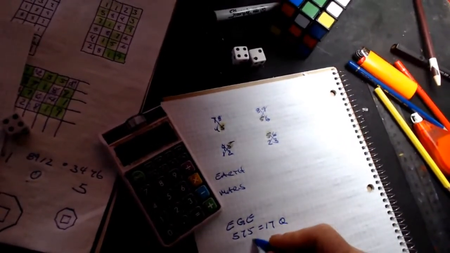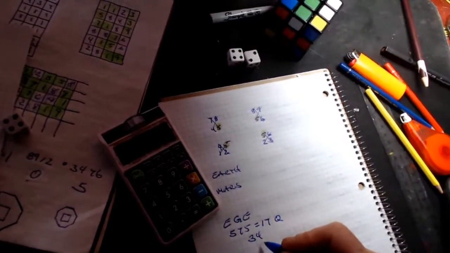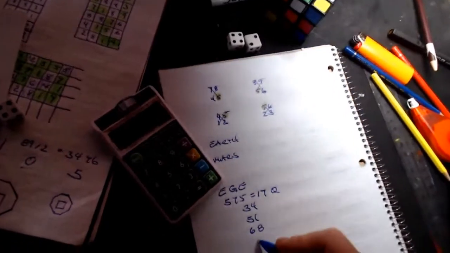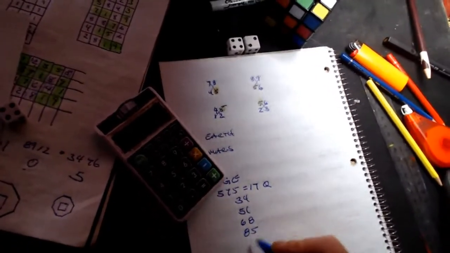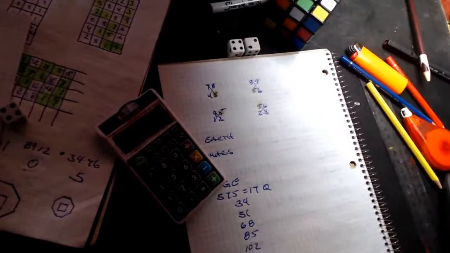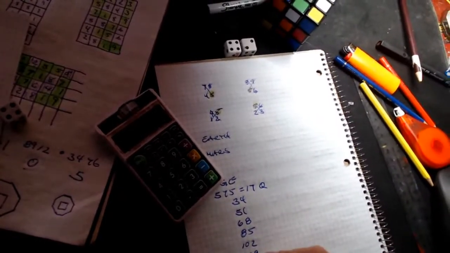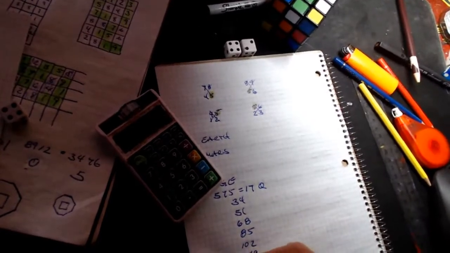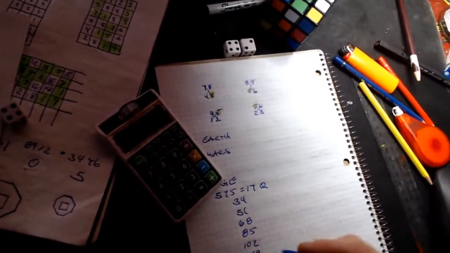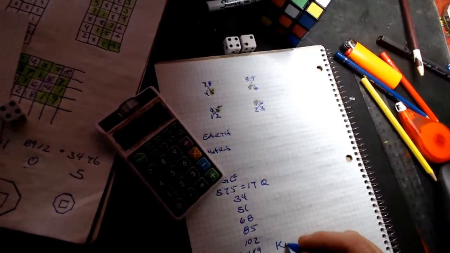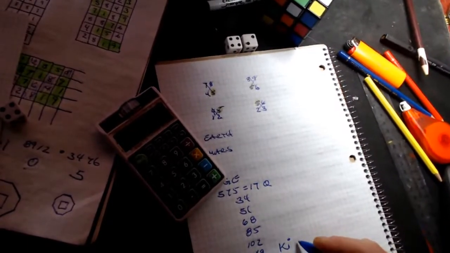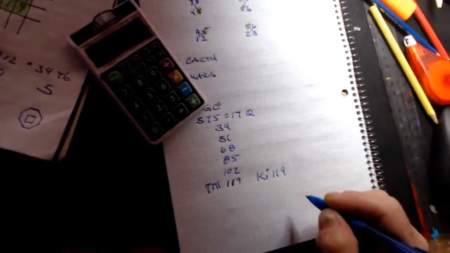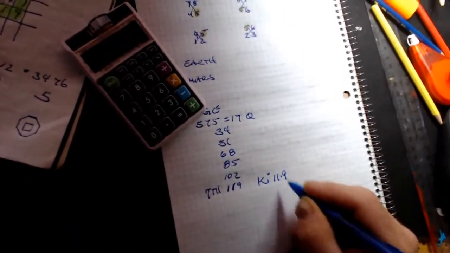It's also known to be 34 when you multiply it by 2, 51, 68, 85, 102, 119. Second, third, fourth, fifth, sixth. On the 7th one, you have now 911. The K letter and the I letter, which creates 11-9.